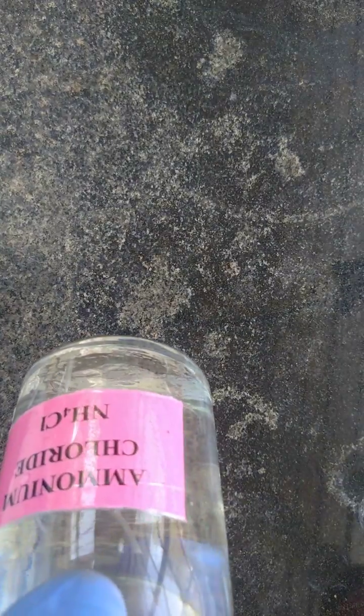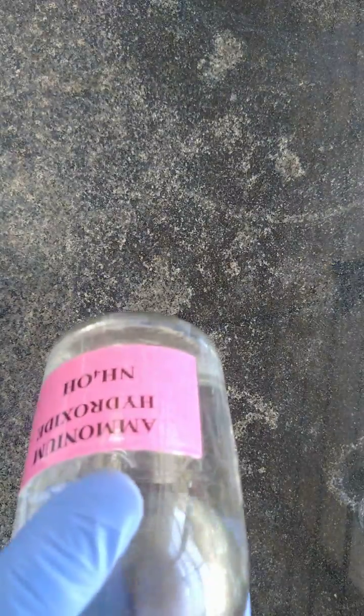The test for group 3 that we are going to perform is, in a test tube we are going to take the original solution which we had prepared initially. I am taking the original solution in a test tube. To this we are going to add ammonium chloride. You can see the label of the reagent bottle. It is ammonium chloride. And to this we are going to add ammonium hydroxide. Add a little bit of excess of ammonium hydroxide.